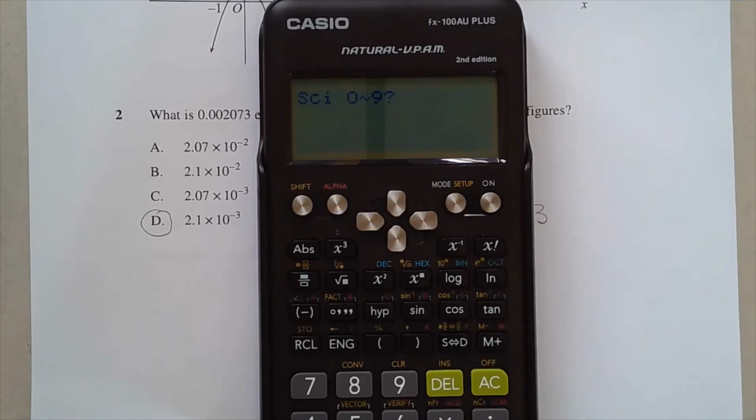So push that. Now, the next question that it asks you is how many significant figures you would like, and we want 2 significant figures. So press 2. Now type in the number 0.002073, and there's your answer, 2.1 times 10 to the negative 3. So very nice.